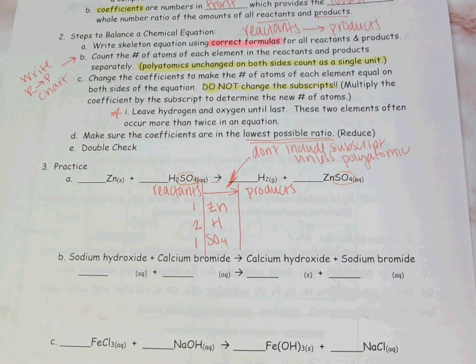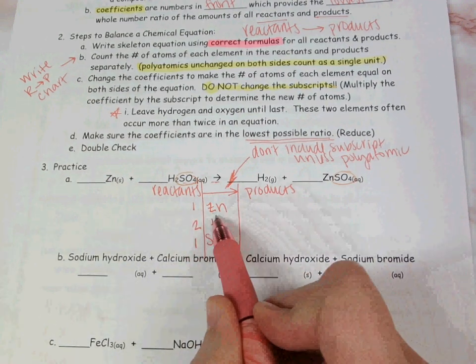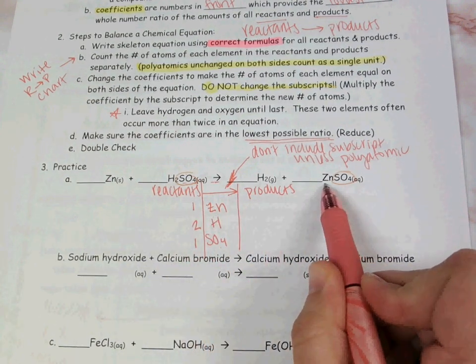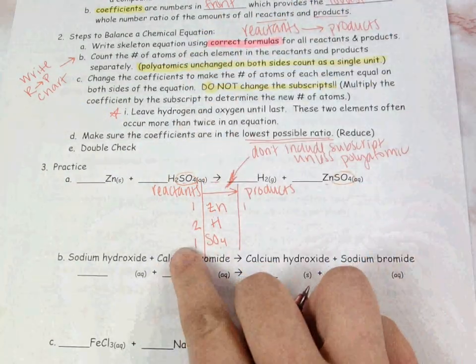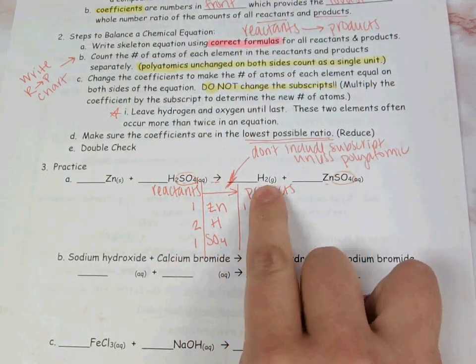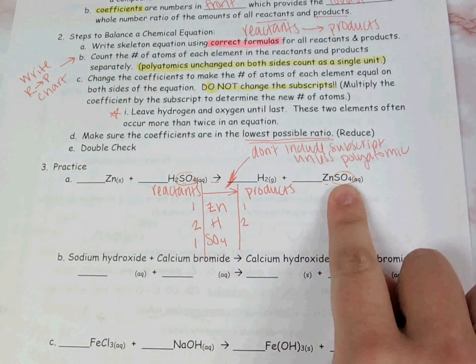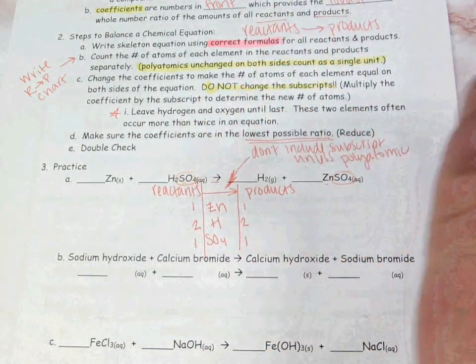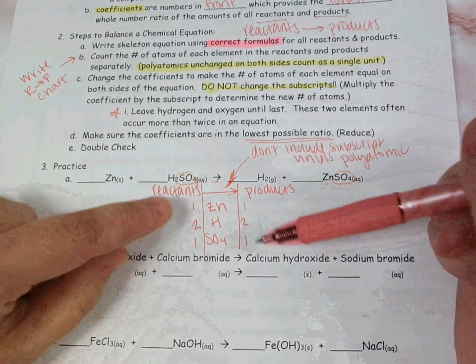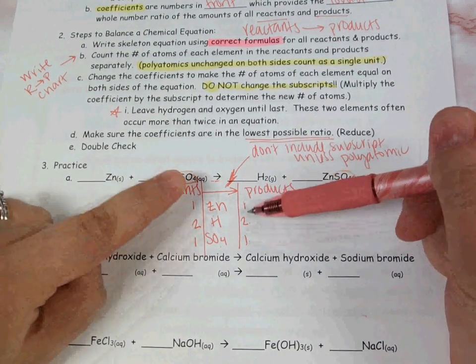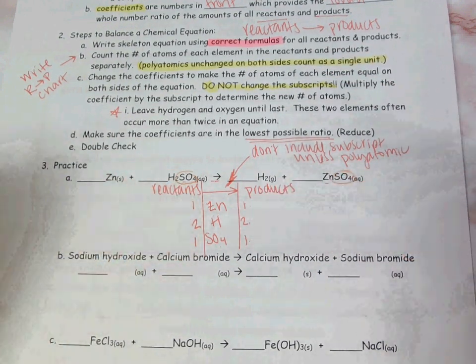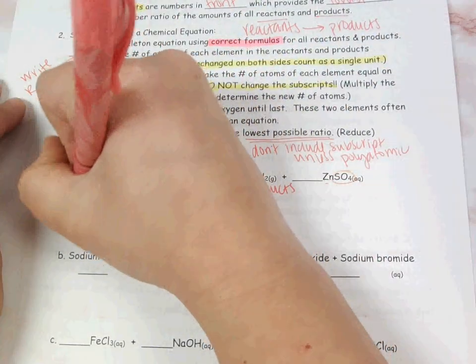If I had multiple sulfates, remember, it would have to be in parentheses and there would be a subscript on the outside. And then on my product side, how many zinc atoms do I have? Just one. On my product side, how many hydrogen atoms do I have? And then on my product side, how many sulfate units do I have? Just one. So what we mean by balanced is that I have 1 and 1, 2 and 2, and 1 and 1. Each of them match up perfectly, so this is already balanced.